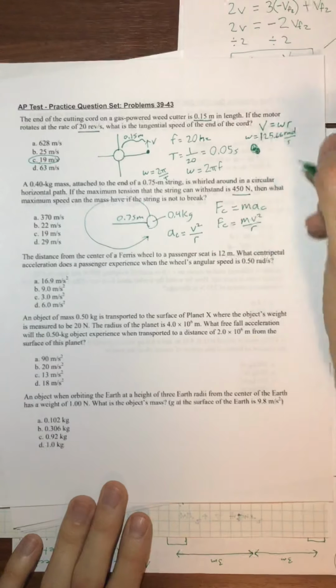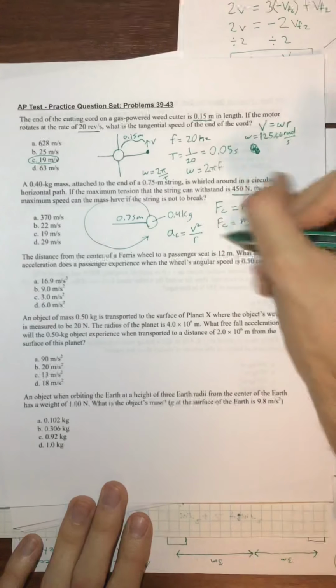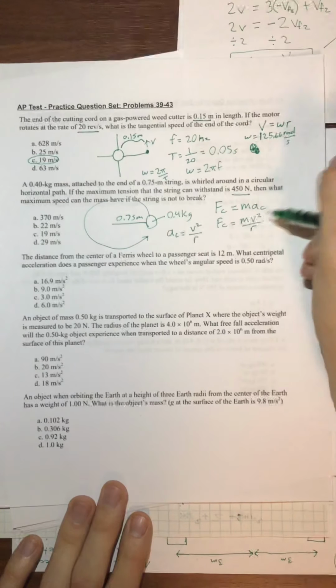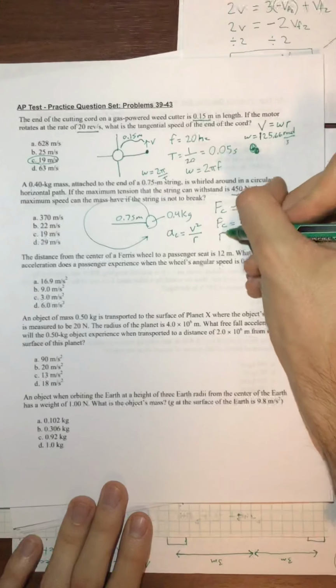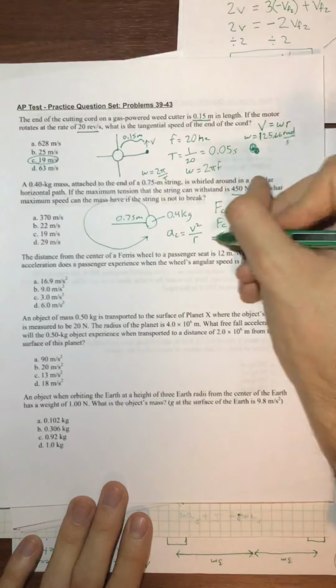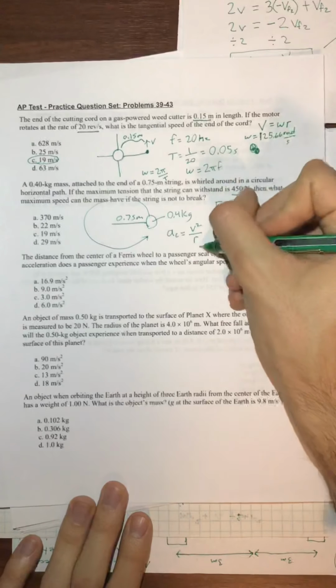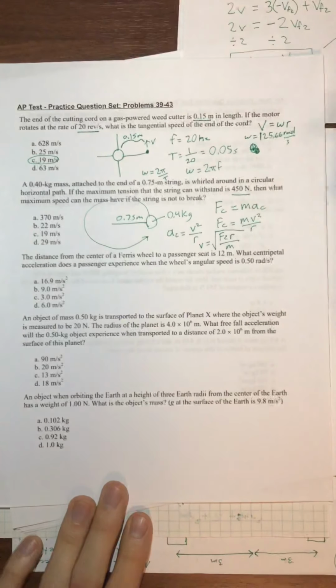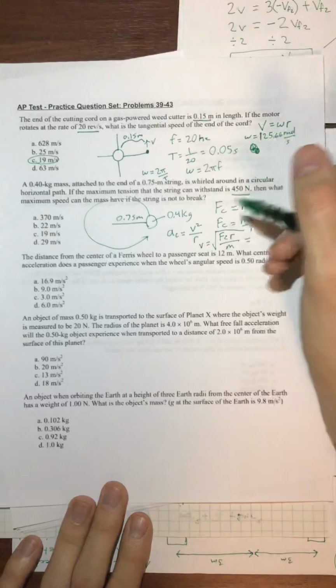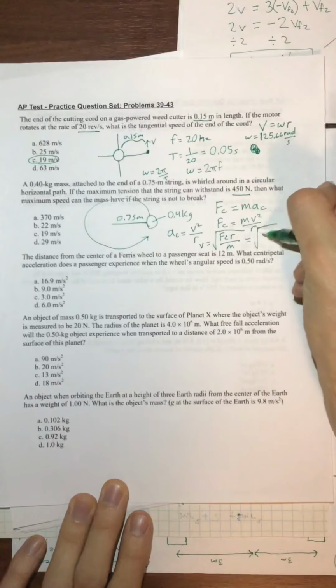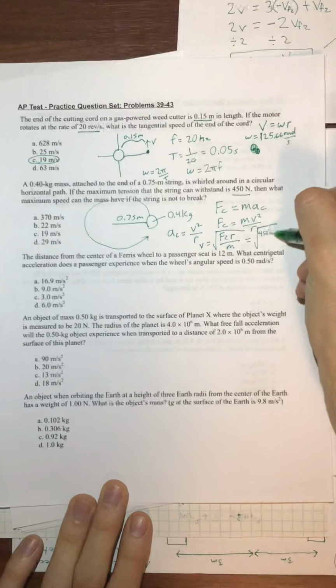So to figure out what speed this thing can handle, we're going to solve this equation for velocity. So I multiply by r, so Fc multiplied by r, we'll divide it by m, and we'll find the square root. That should be equal to my velocity. So I plug in the numbers they gave me. It can handle a centripetal force of 450 newtons.